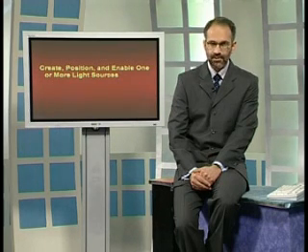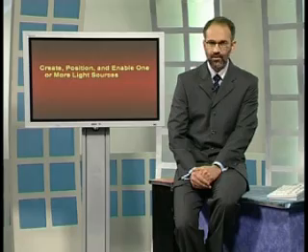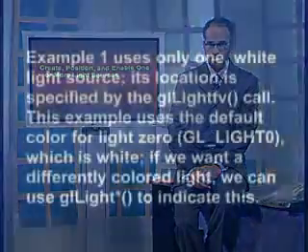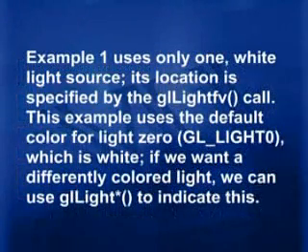Next step was to create, position, and enable one or more light sources. Although today we are going to talk about one light source only. Our example 1 uses only one white light source. Its location is specified by the GL light FV call. This example uses the default color for GL light 0, which is white.